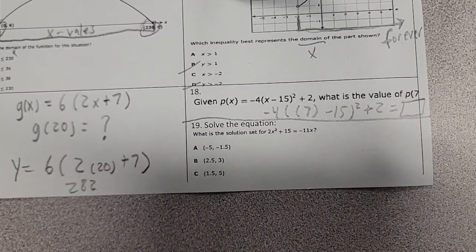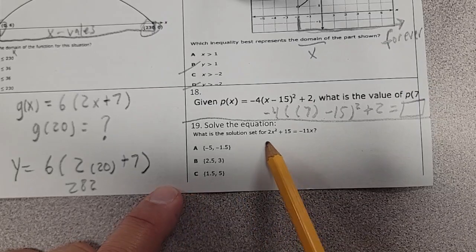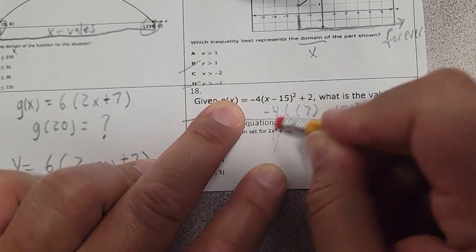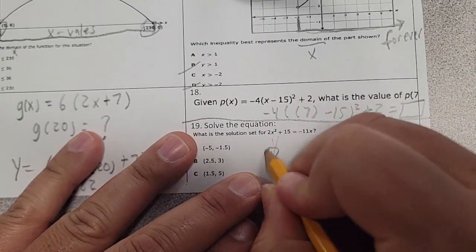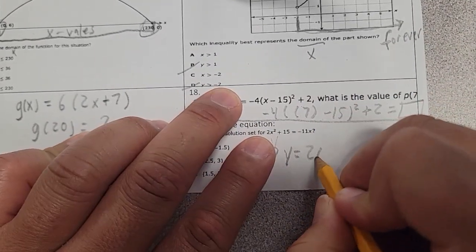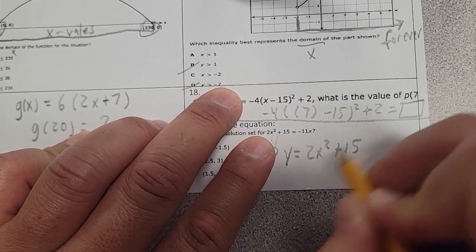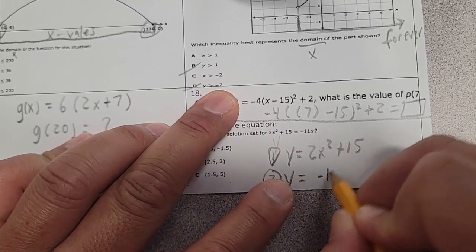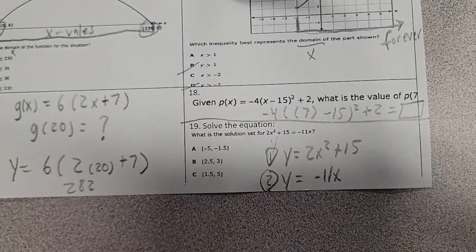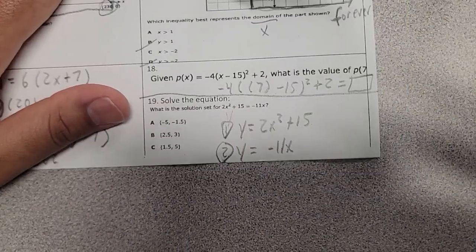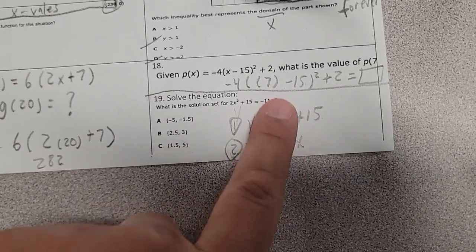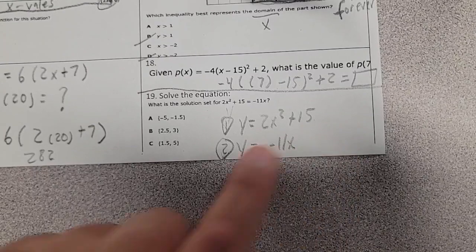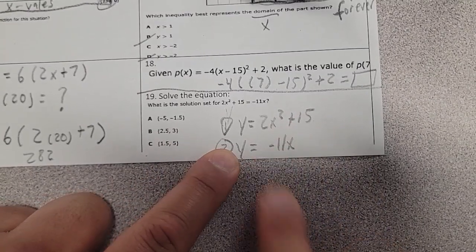All right. Then number 19, you have to put this in Desmos. This is the number 1 spot. So for number 1, it's y equals 2x squared plus 15. On number 2, it's y equals negative 11x. Like that. All right. You're gonna look for the dots, right? You're gonna see some dots. You have to zoom out. Also, when you type it in, guys, make sure you zoom out for Desmos.